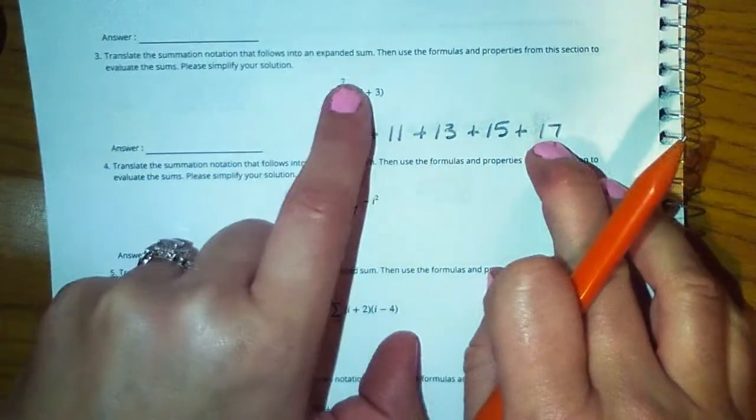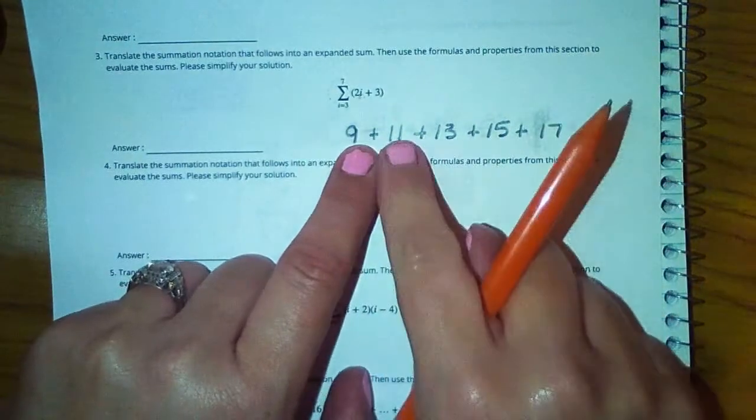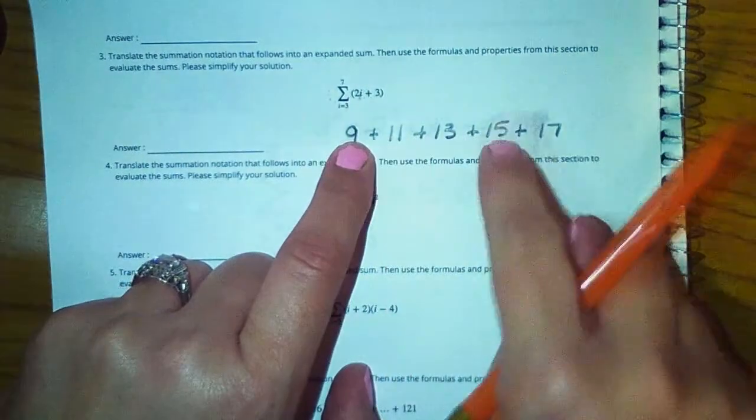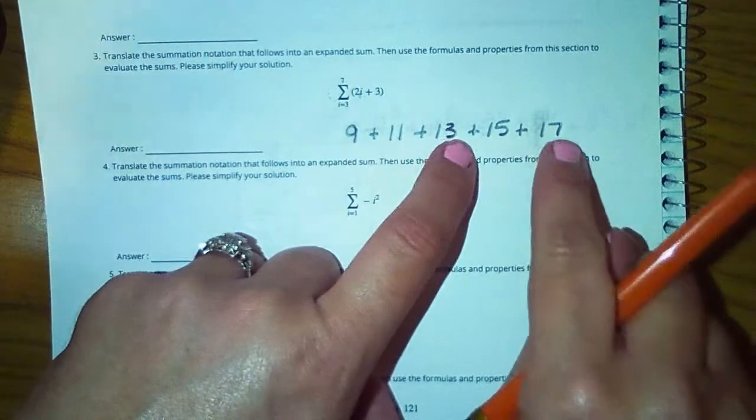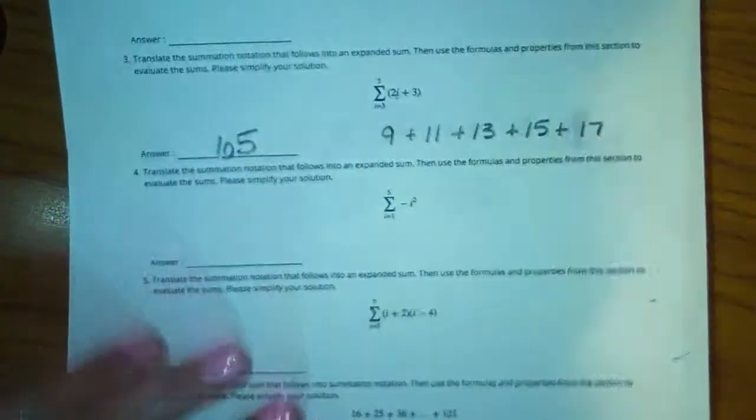And that's where I stop with the 7. So now I just need to add these up. So this is 20, this is 35, this is 45, 55, 65. So I end up with an answer of 65.